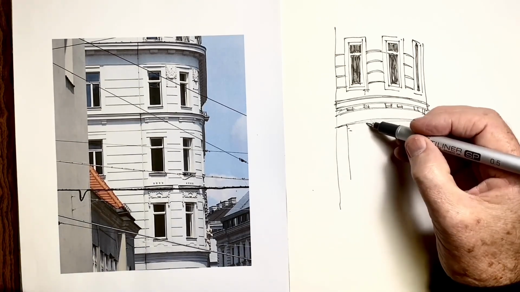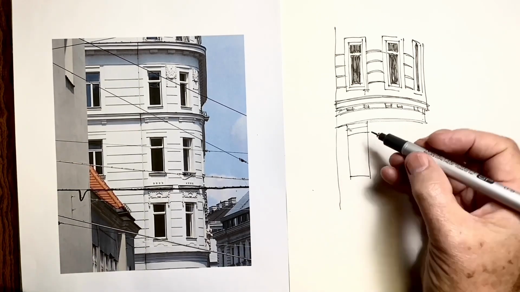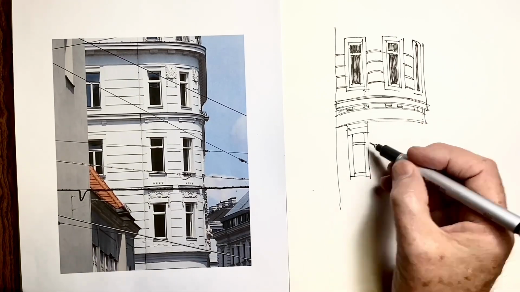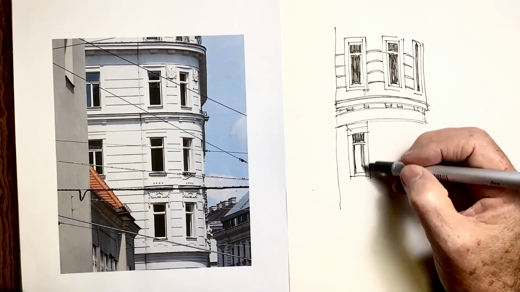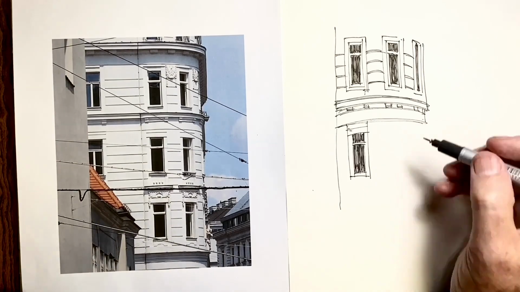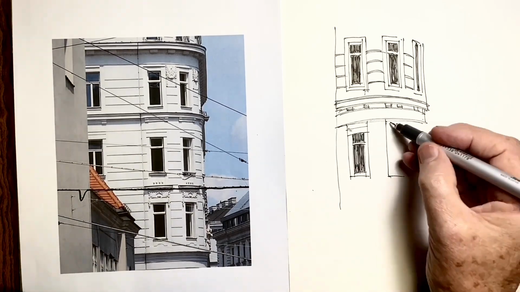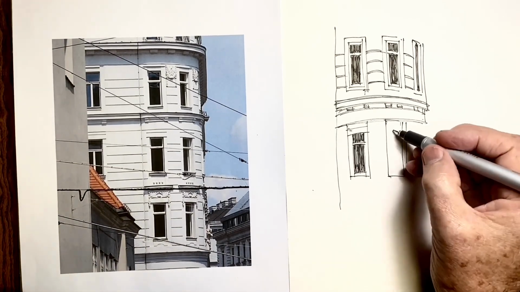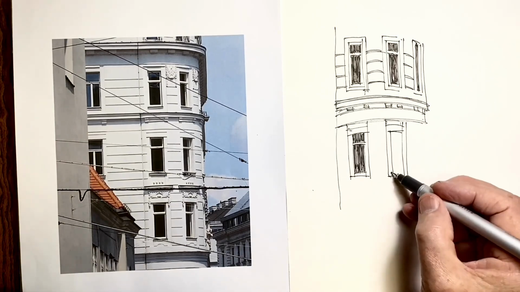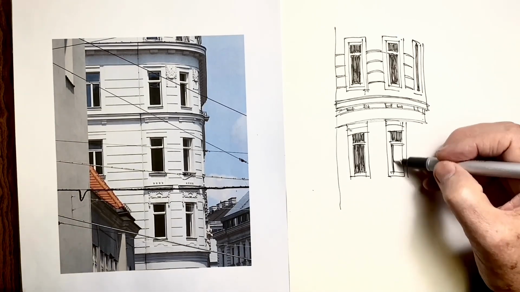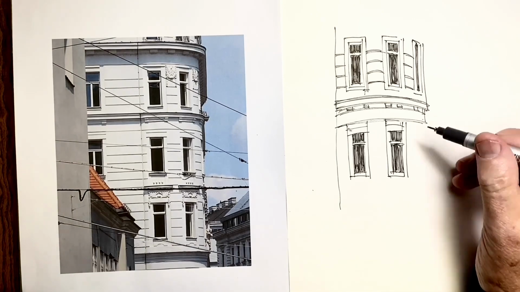But what we know about the shape of the windows can be hard to resist including, even when it's not there. And this partly comes from not looking back at our reference photo frequently enough. So as we continue around the corner of the building, we imagine something that we haven't actually seen because of what we do understand about the structure of the building.